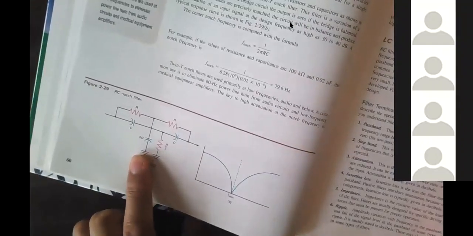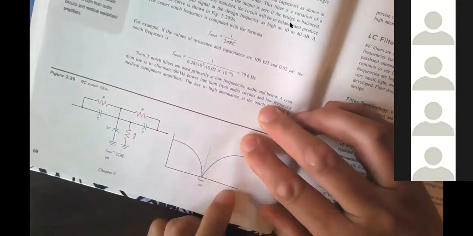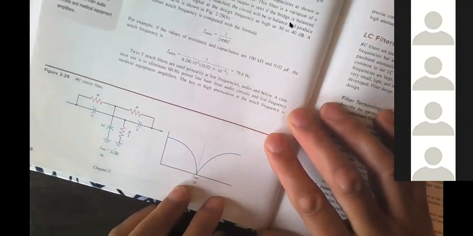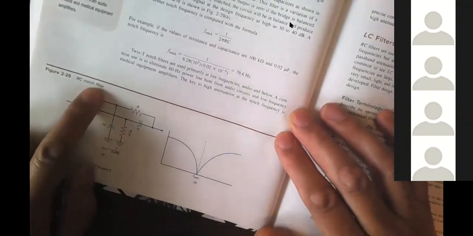You have this. So these are called filters. This particular one is called a frequency notch filter.